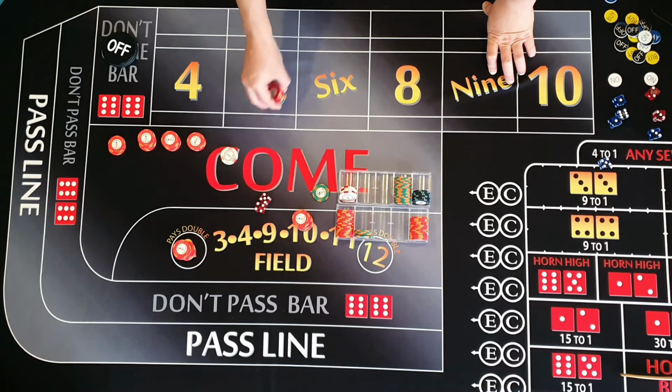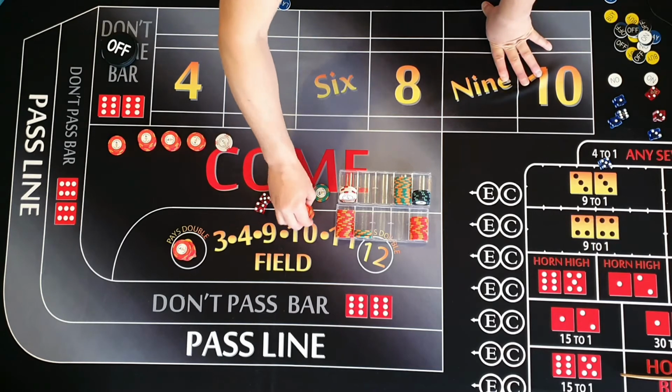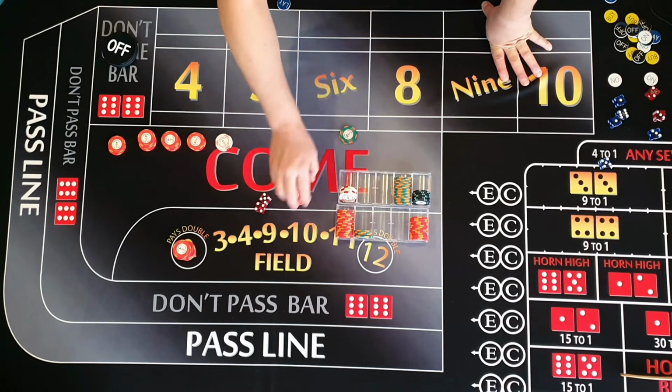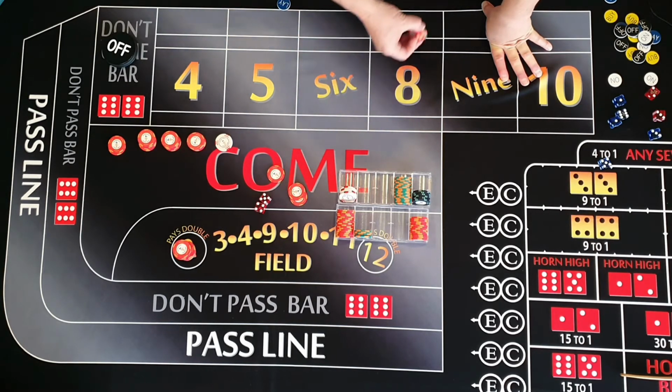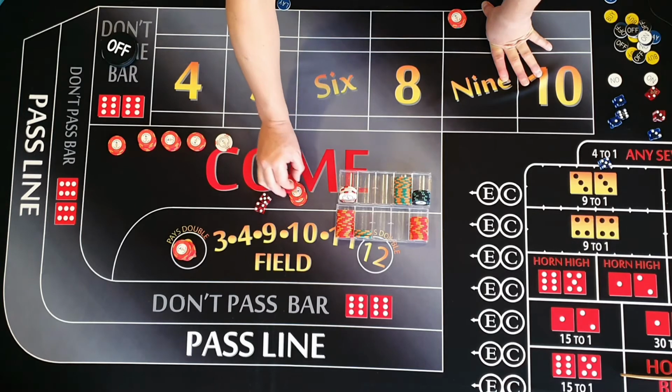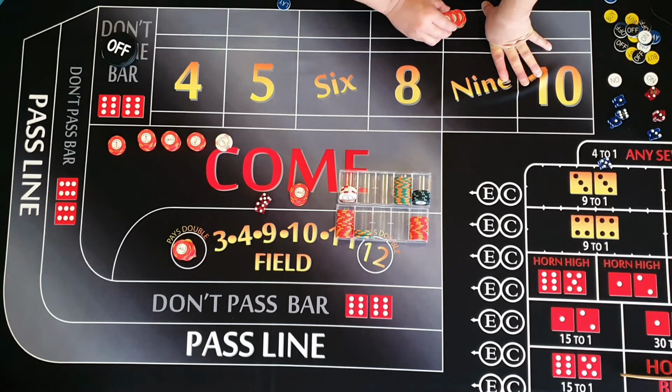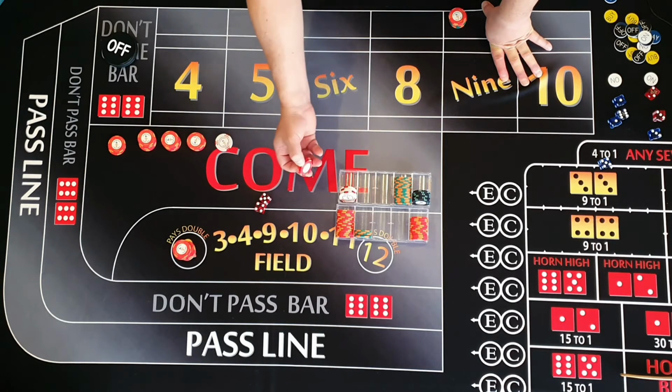So we lose that one there, but we did clear that one. So now we go back up onto our $60 up here. Just making sure we've got $60 there.